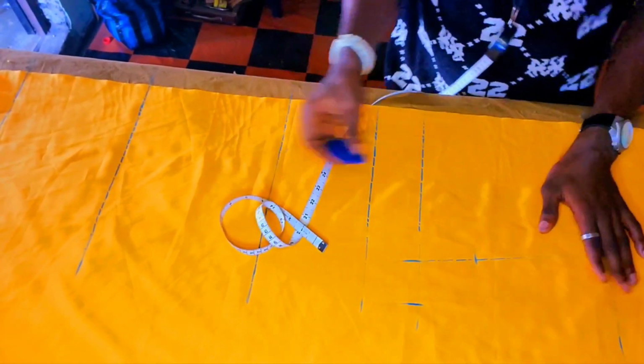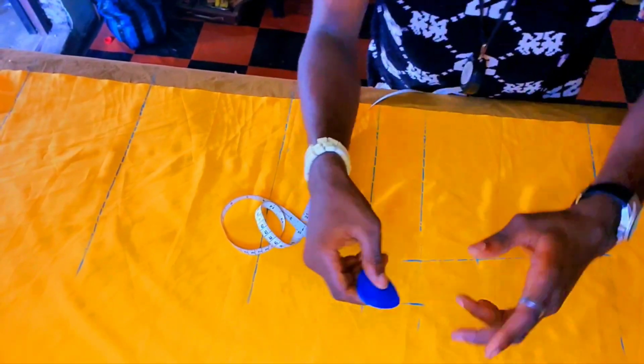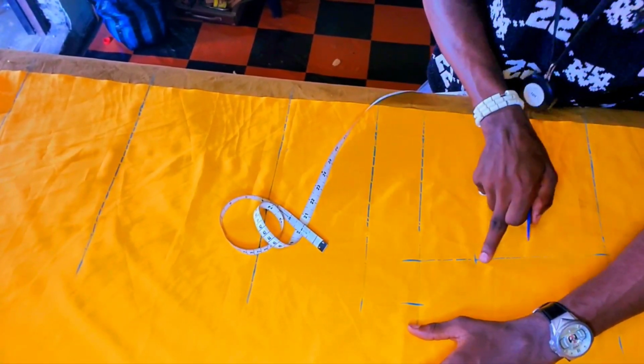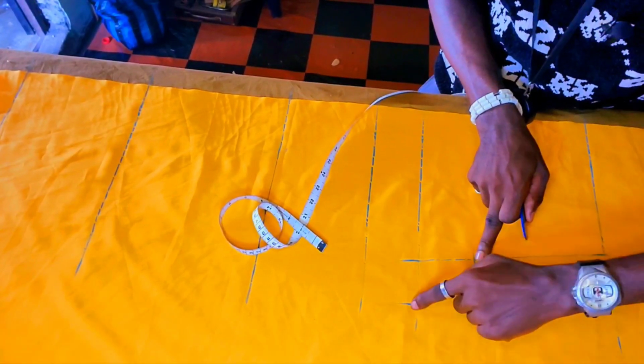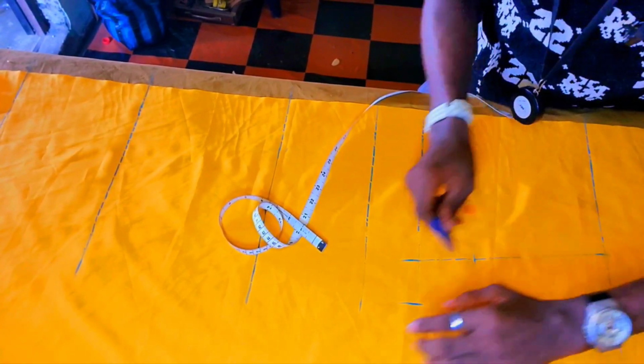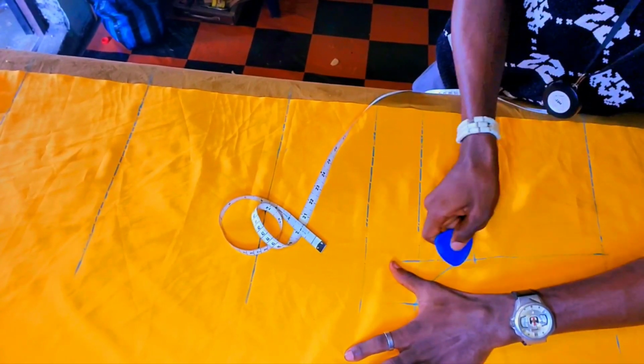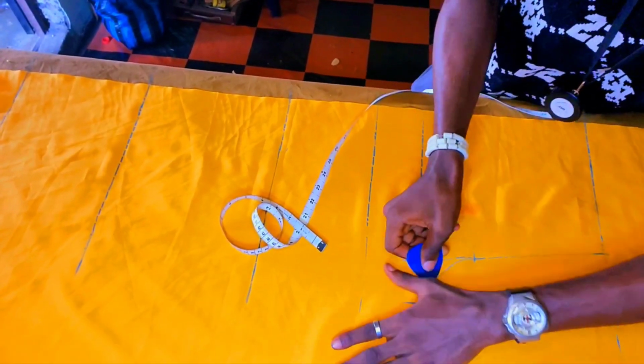So with a freehand curve, I'm using my freehand curve to curve from this point to this point. Hope that's clear. Make sure your curve is really a curve.